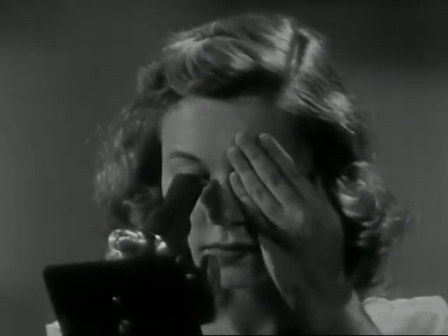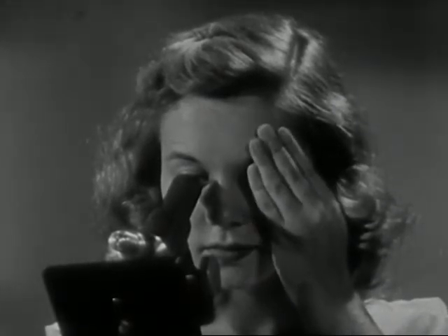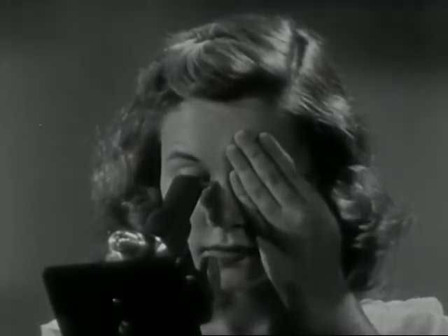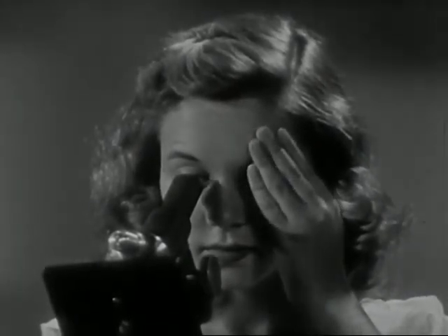Then slowly remove your hand. Doesn't work? We'll try it again. Don't worry, it'll come to you, and it'll help to make your work much easier.